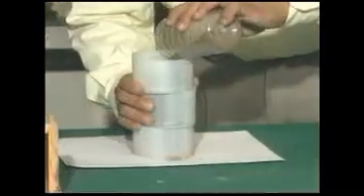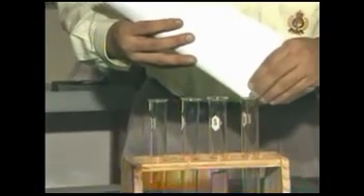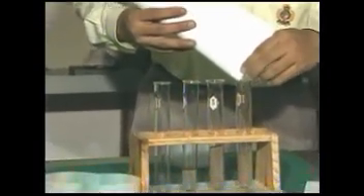So we are going to follow the same procedure using the clayey soil. You can now compare the results for the sandy soil and the clayey soil.